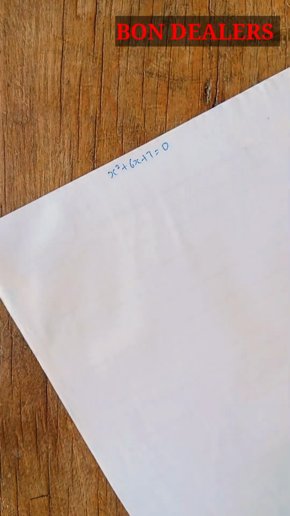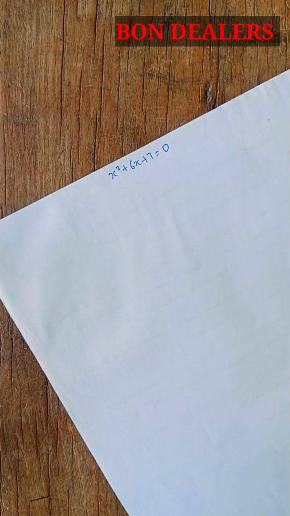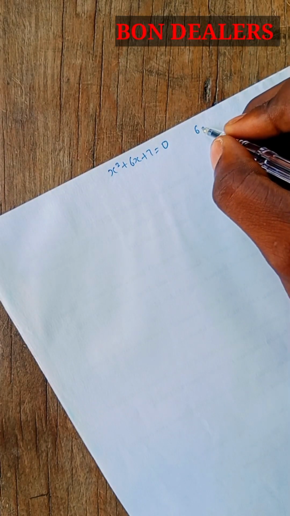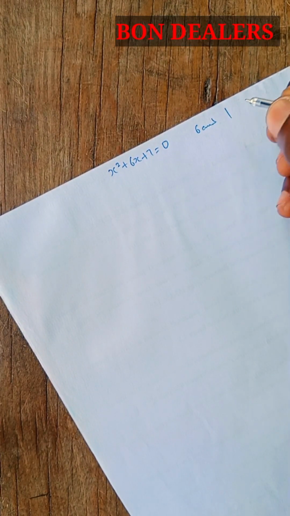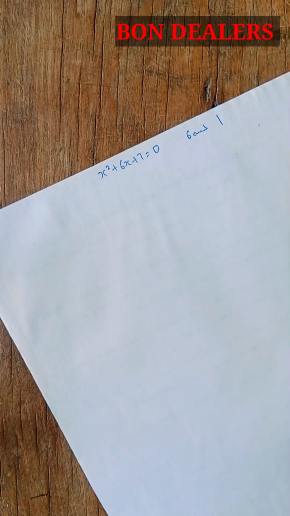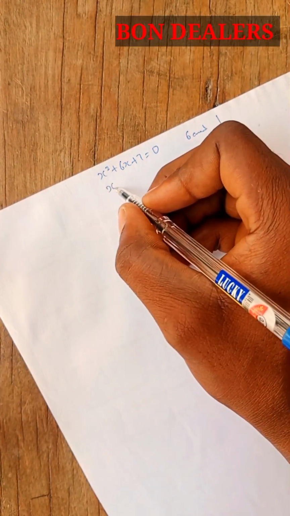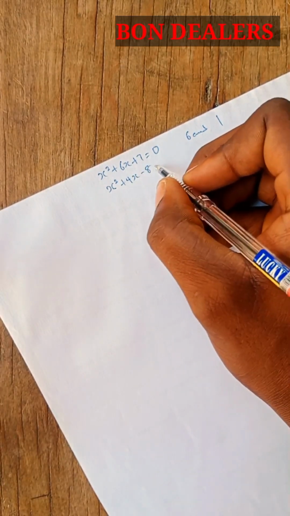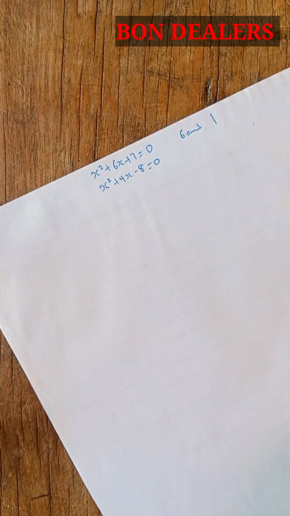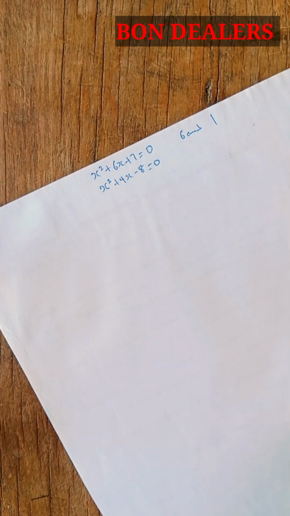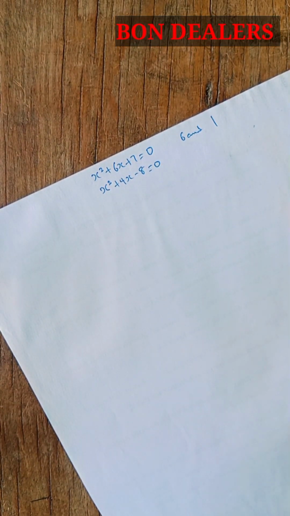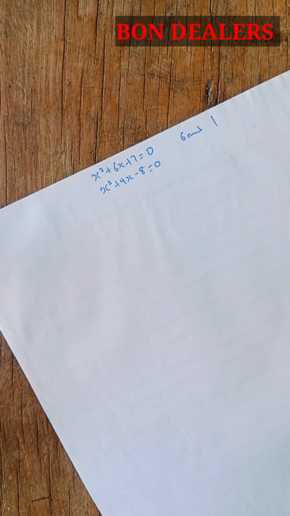Today, I have a quadratic equation for us here, and as you can see, you can easily factorize this quadratic equation, whereby your two possible values are positive 6 and positive 1. But let's say you are given a question like this, whereby you have x squared plus 4x minus 8 equals 0, and you have to factorize this. Have you thought of the possible values, but you couldn't find them? It is because you cannot factorize this equation.